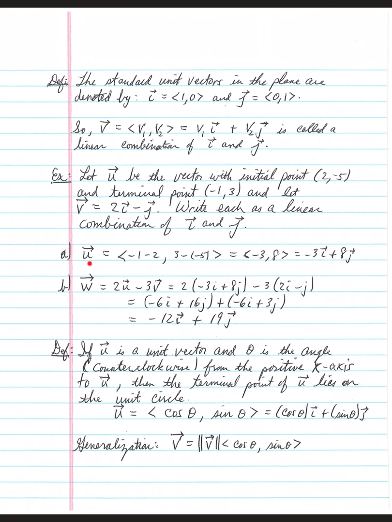So vector u, we were given initial and terminal points, so we know how to write that in component form. That's going to be x2 minus x1: -1 minus 2 is -3. y2 minus y1: 3 minus -5, that's 8.